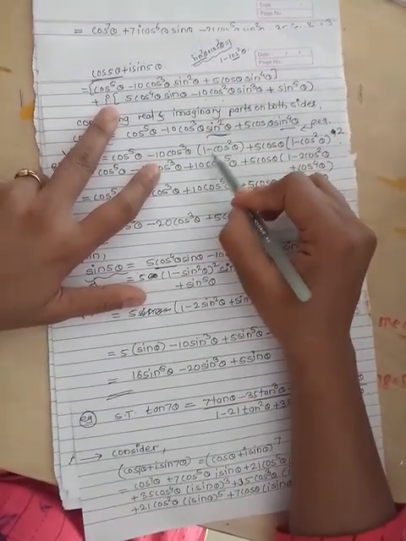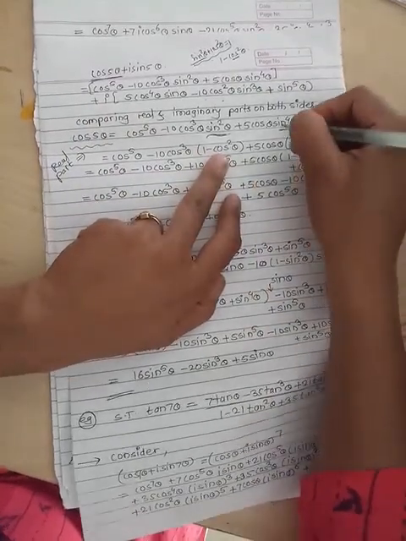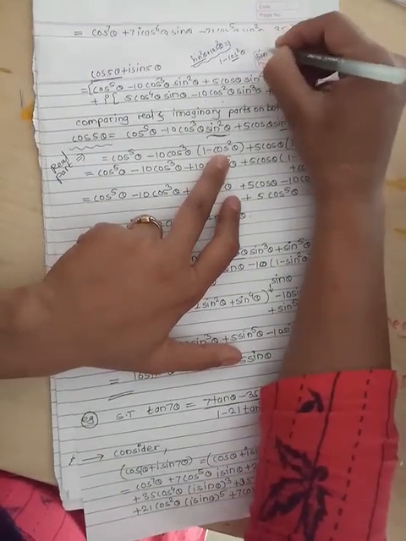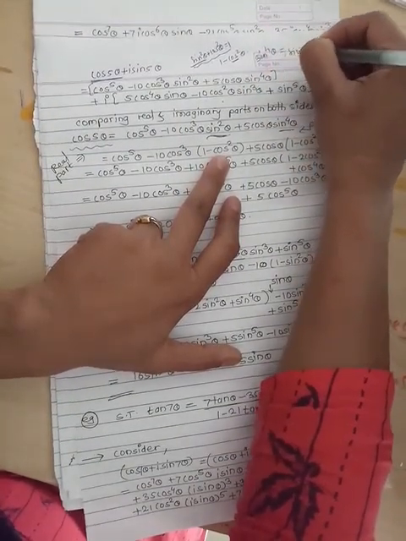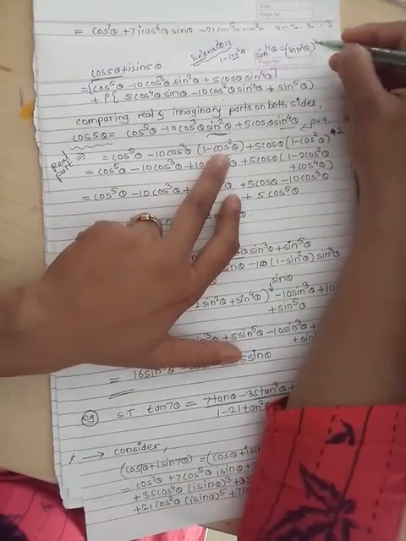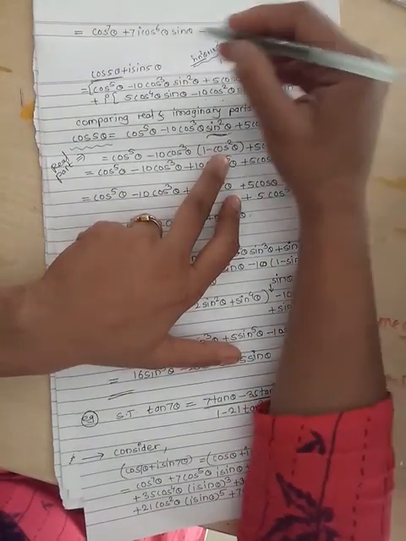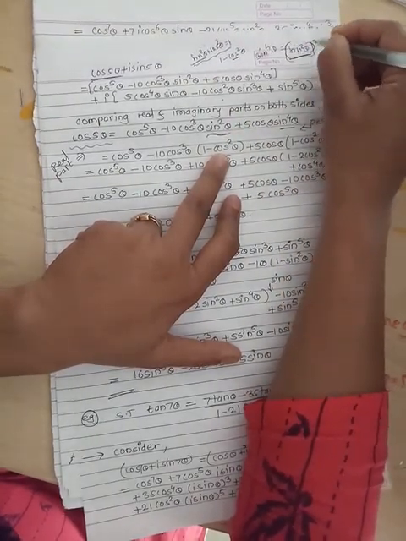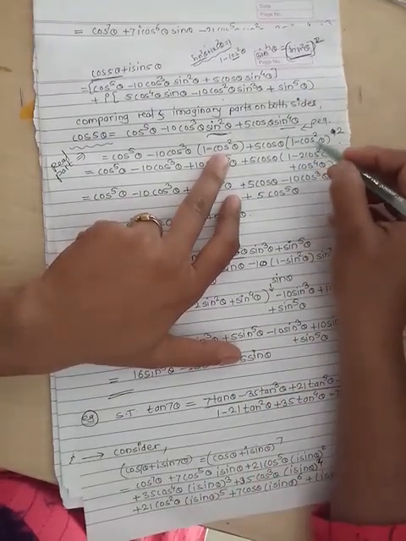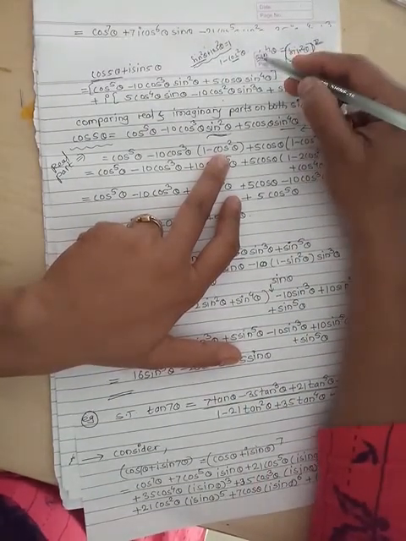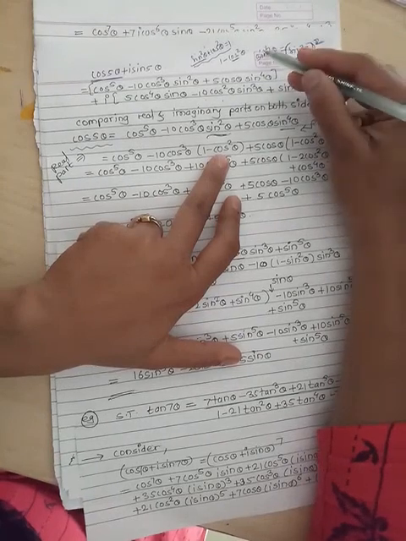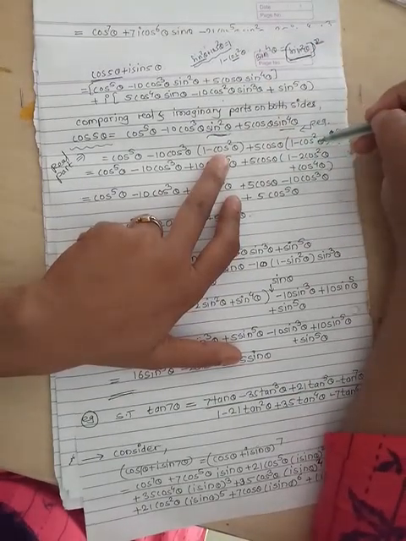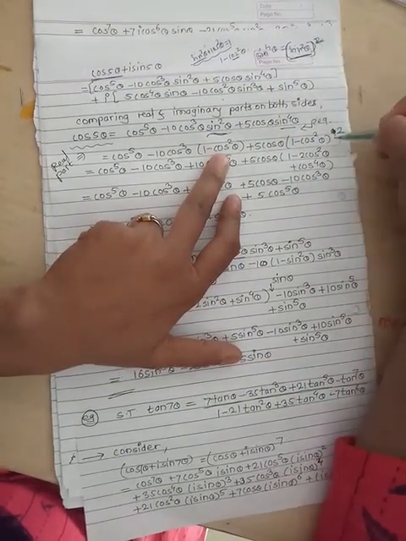Replace sin square theta by 1 minus cos square theta. Then again there is a sin term having power sin raised to 4. So what is sin raised to 4 theta? Sin raised to 4 theta is sin square theta, its square. So the total power we get is 2 into 2, that is 4. So again put sin square theta equal to 1 minus cos square theta here and take its square. So 1 minus cos square theta, bracket square.